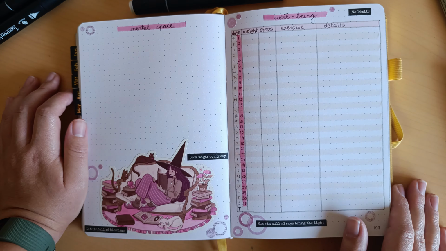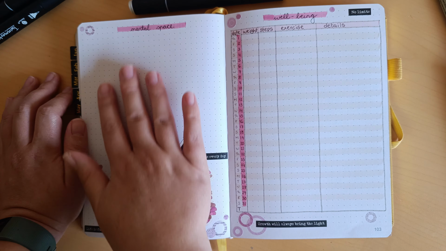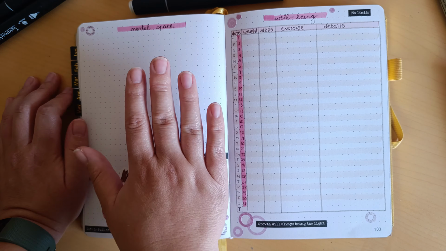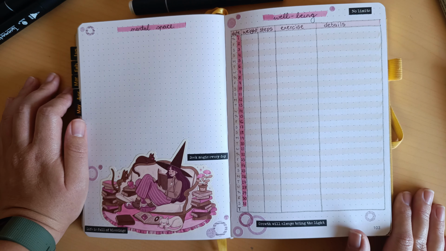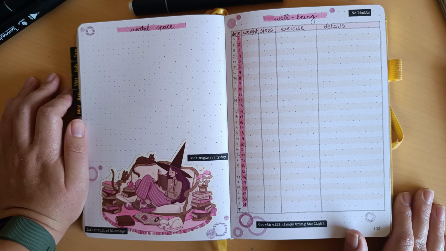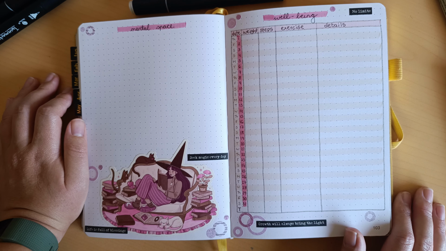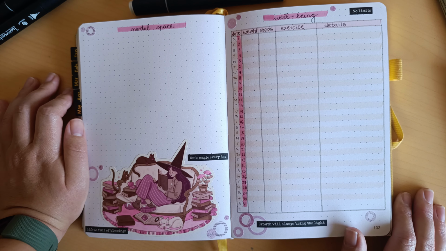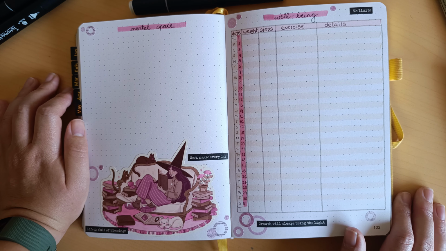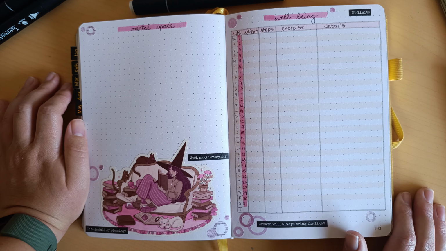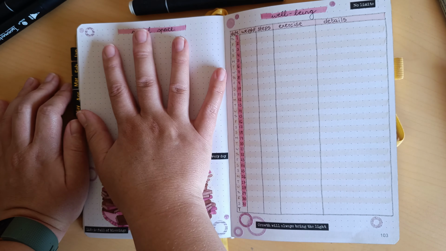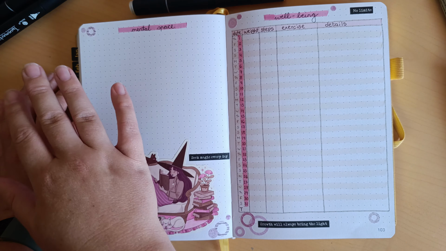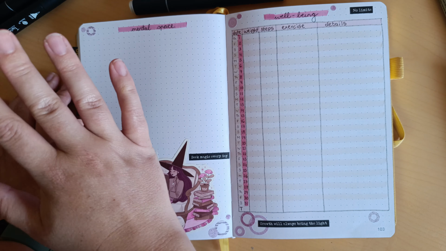Mental space. I used to do a lot of stats with line graphs and bar graphs, but at the moment, what's been working for me is just having the space to write down a sentence. I'm angry with this person. I was in my head today, or I had a good day, or whatever it could be. I just like to acknowledge it here, but I don't really read it. I really just blurb it out and then let it go.